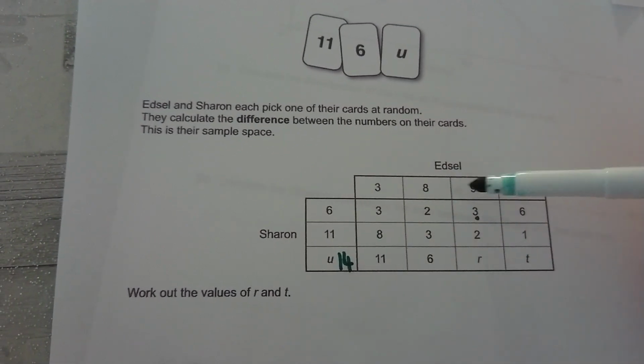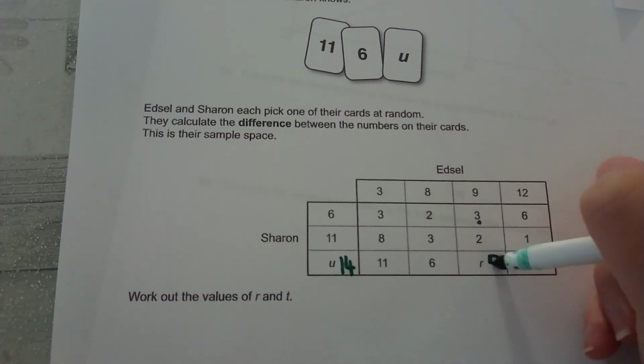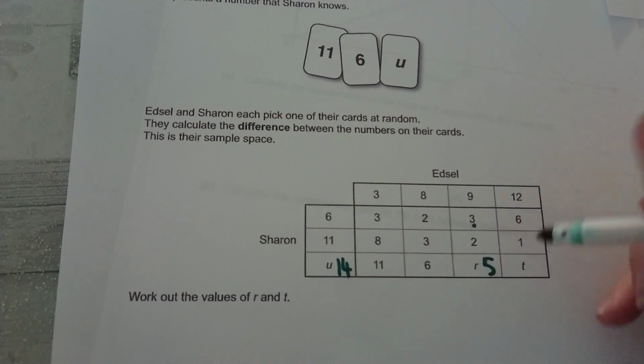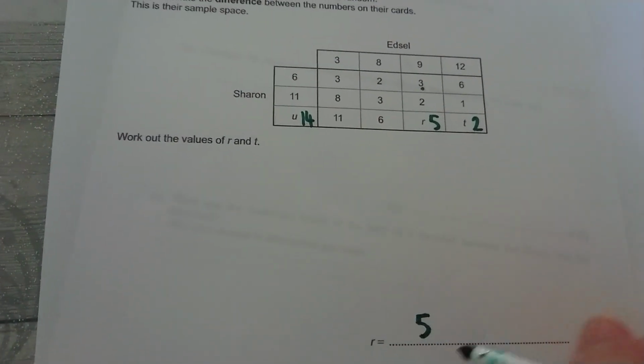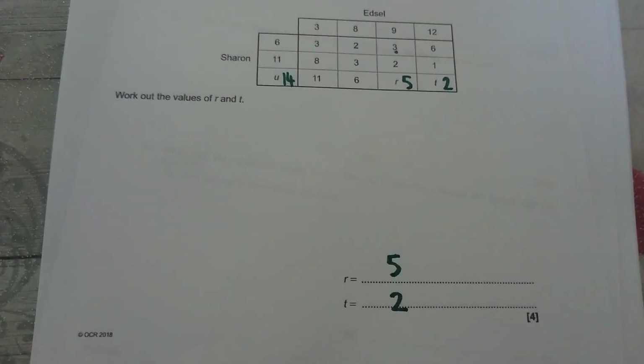Which means now we can work out the others. So 14 and 9, well, the difference between those is 5. And 14 and 12, the difference between those is 2. So that is just 5 and 2. That seems quite nice, to be honest, for 4 marks.